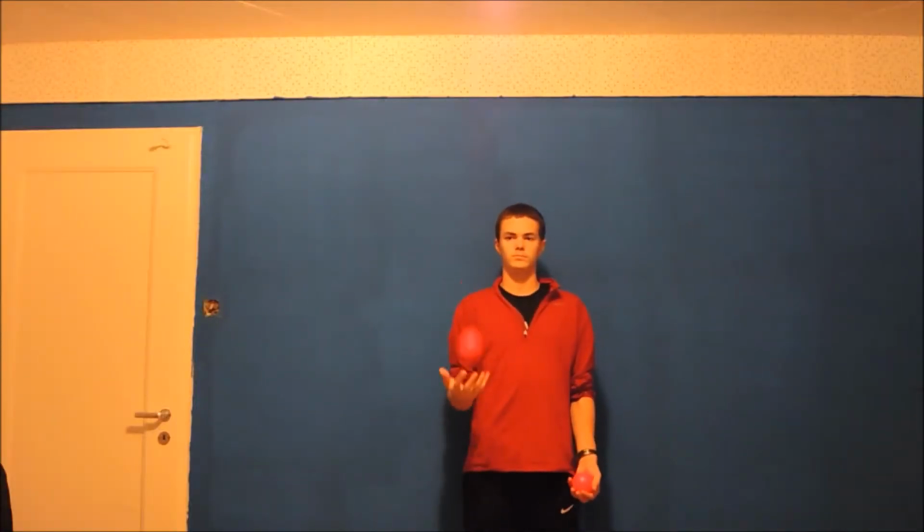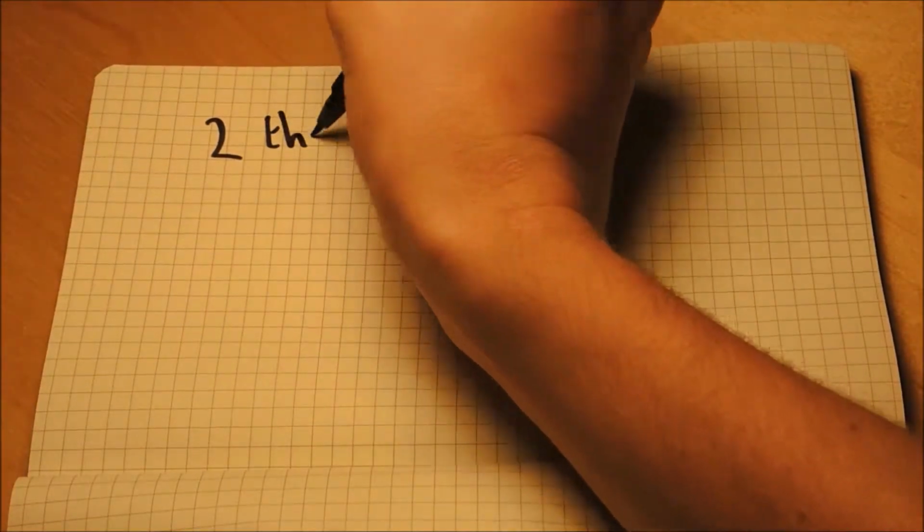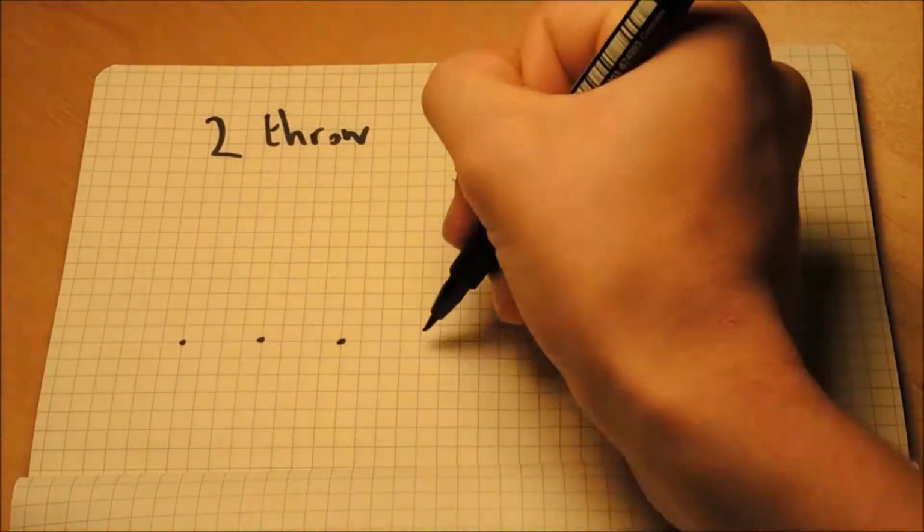A 2 throw means that you throw a ball up so that it lands in your hand 2 beats later, and you throw it again 2 beats later. But since this isn't very useful, a 2 throw usually just describes holding the ball in your hand for a beat. This is its diagram.